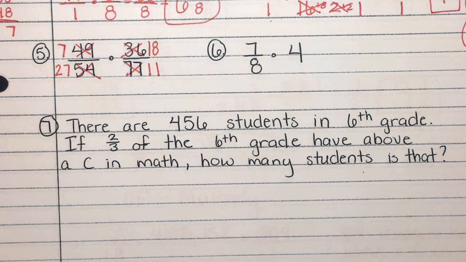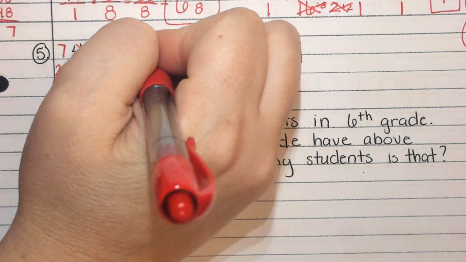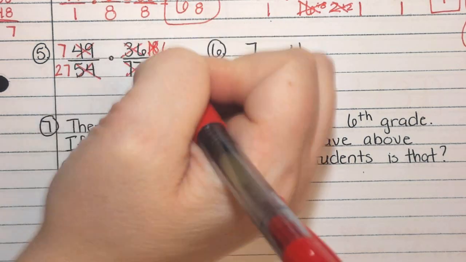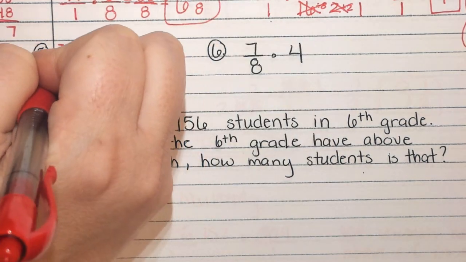So we've simplified so far. It looks like we've simplified everything, but I can simplify more. Mary Webb, what do you see that I can still simplify? 27 and 18. What can I divide those by? We can divide them by 9. Or like Carrie said, we can divide them by 3. I'm going to go with 3. All right, so 18 divided by 3 is 6. And 27 divided by 3 is 9.